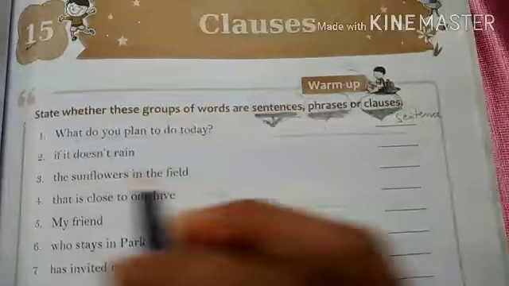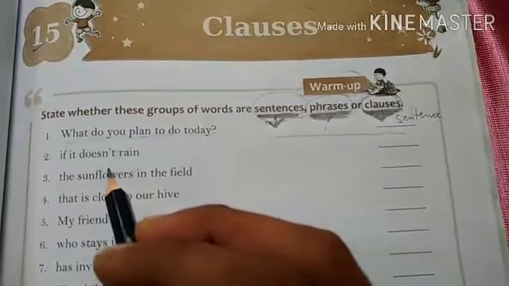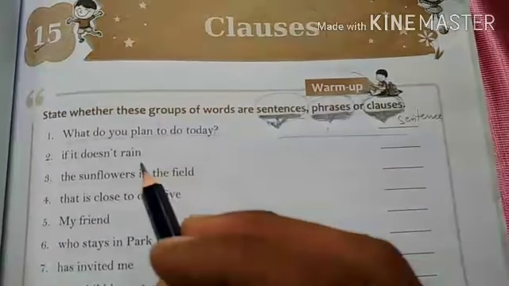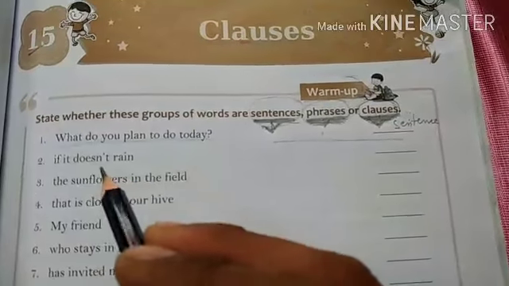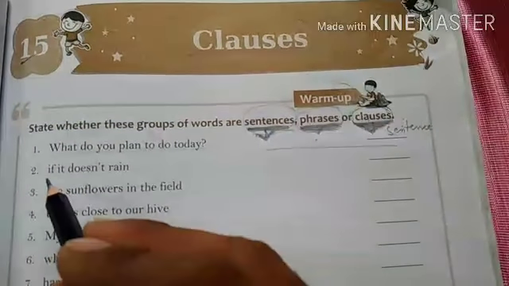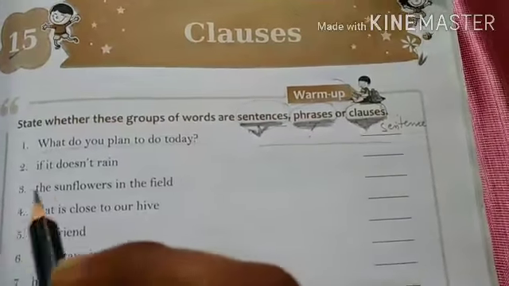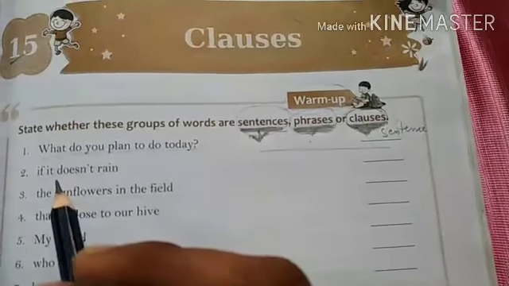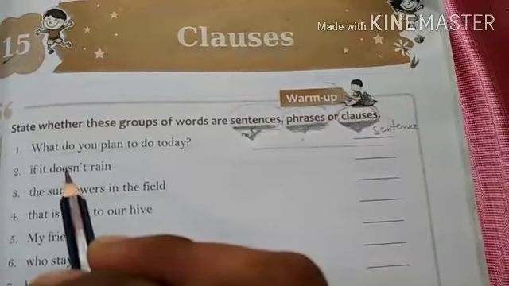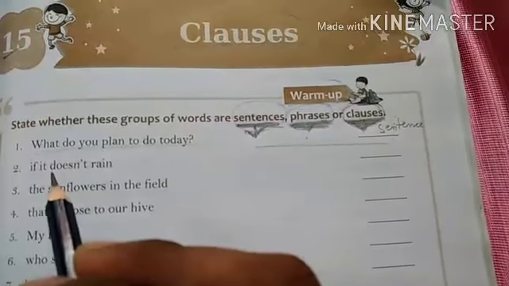Okay. Now, if it doesn't rain. If you read this group of words, it does not give us a meaningful sense. But if you separate this group of words into subject and predicate, it can be divided. How?